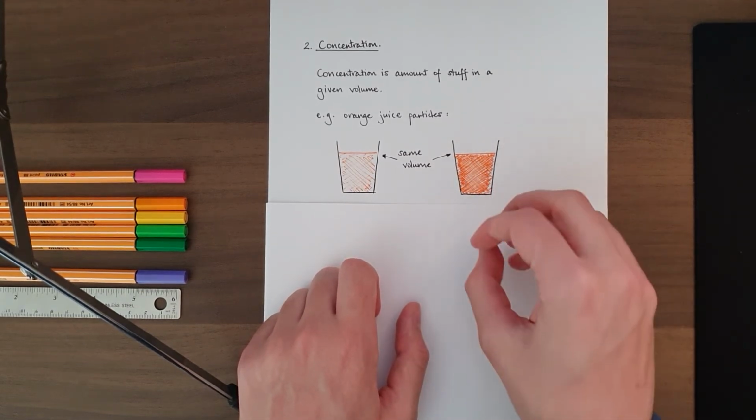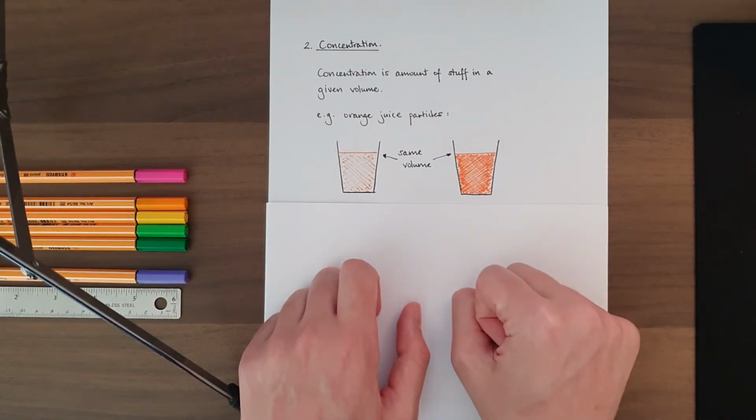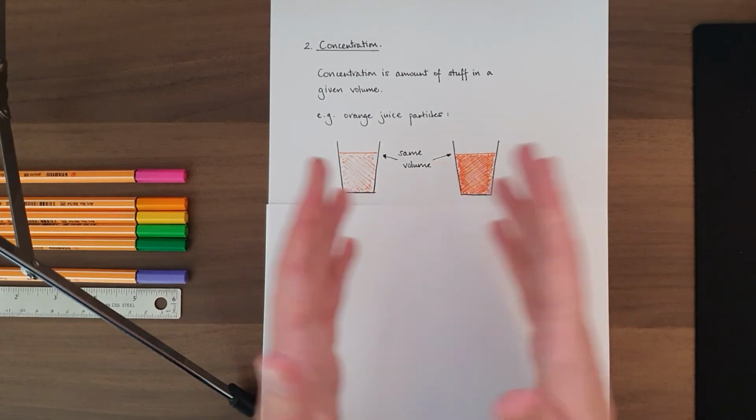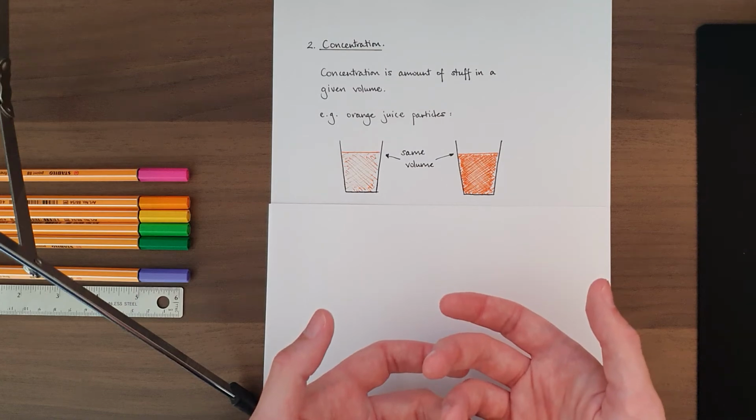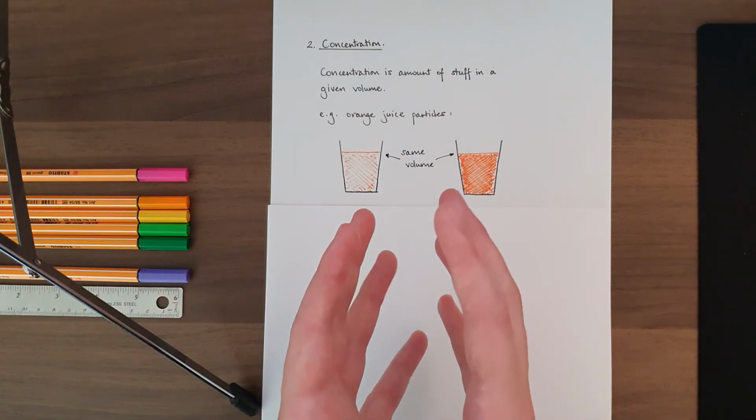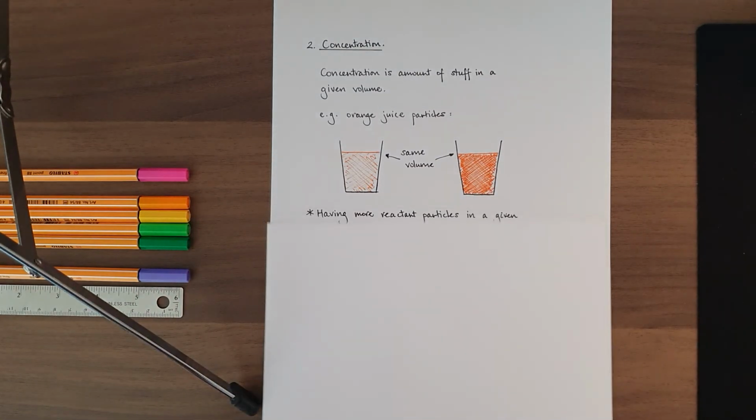So just the amount of particles in a given space. So it doesn't change the total volume that we have, right? I'm not using a higher volume of orange juice. I'm just cramming more orange juice particles into the same space.